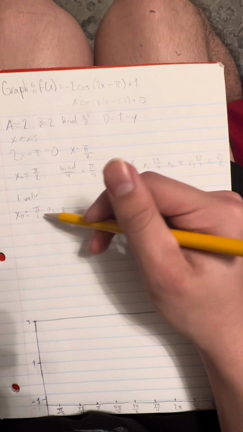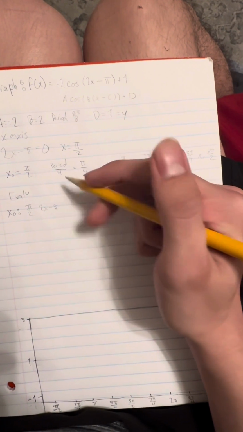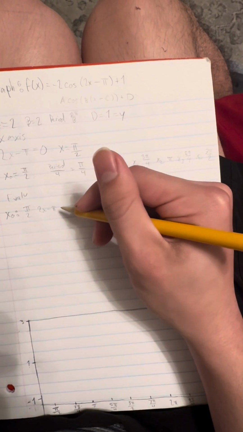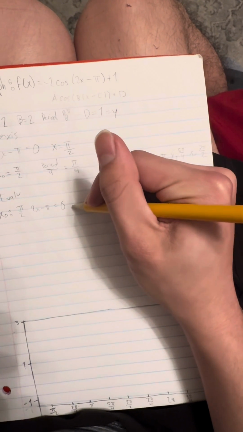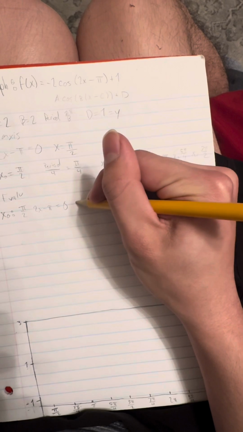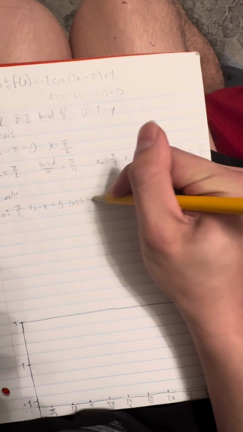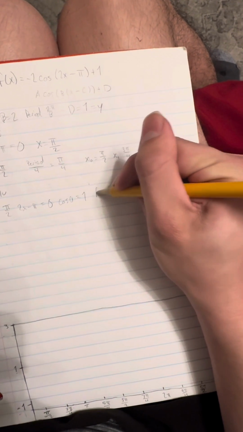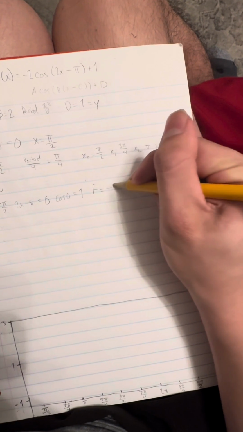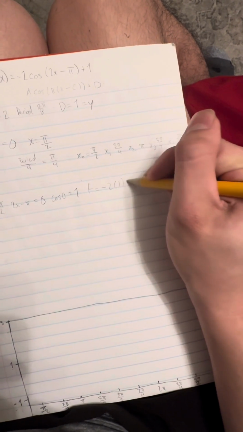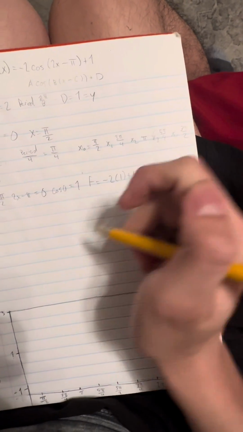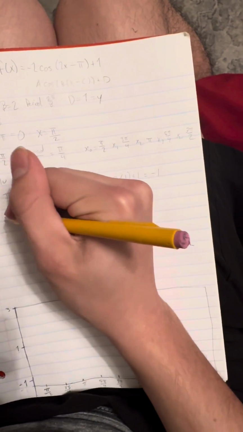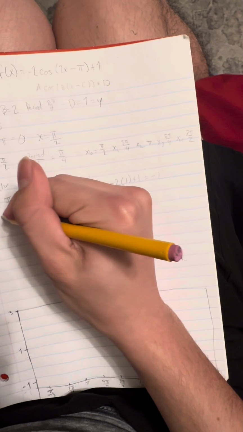So for this first one, it will be 2x minus pi, and then we use pi divided by 2, and that will get us 0. So then we're going to use the cosine of 0 is equal to 1. Therefore, f is equal to negative 2 times 1 plus 1, which will give us negative 1 for our first one.